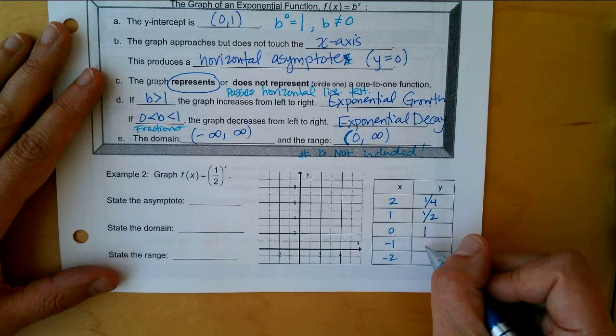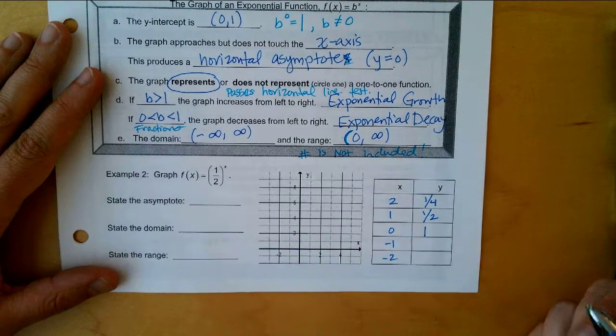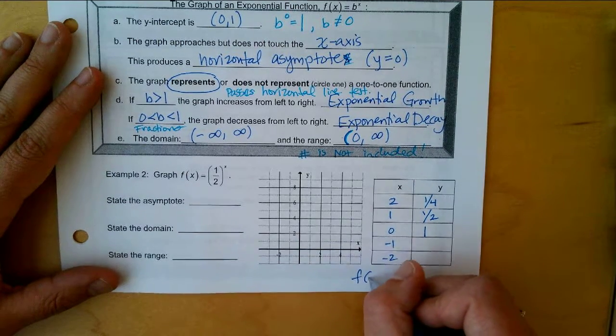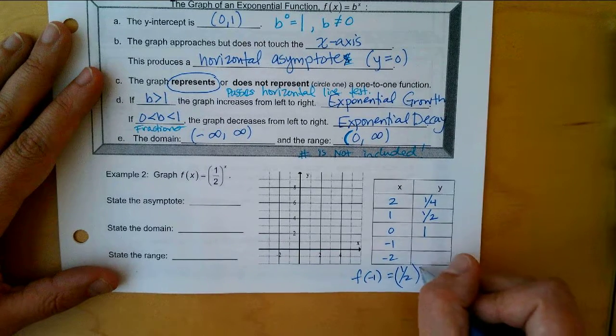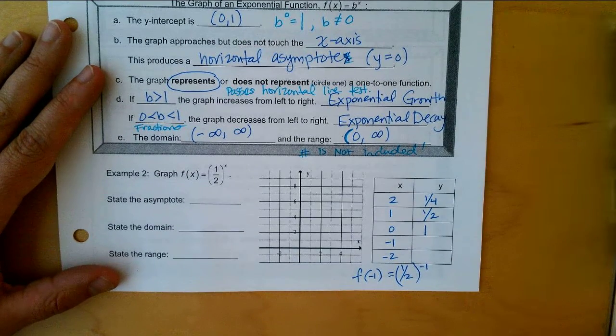What about 1/2 to the -1 power? What happens when I take f of -1? I would have 1/2 to the -1 power. What would that be? The negative exponent, what does it do to the fraction? It says take the, oh, I thought it was called the reciprocal.